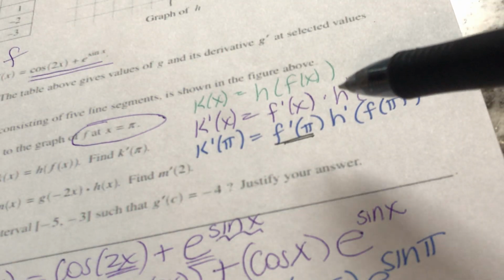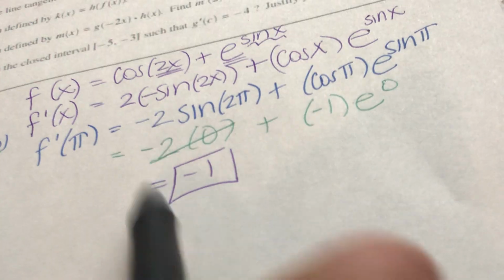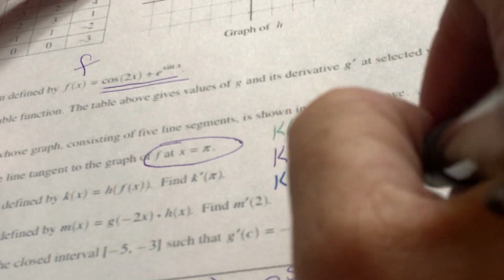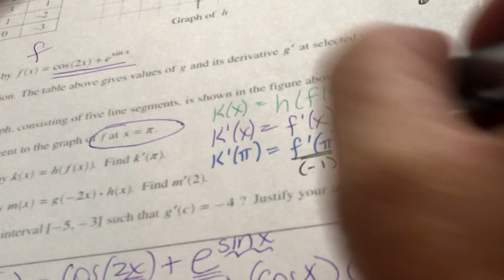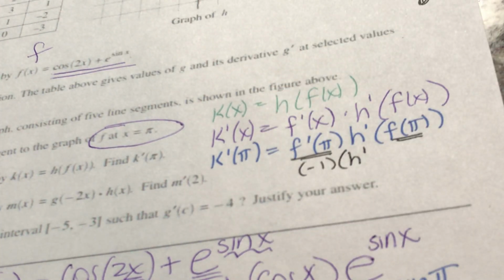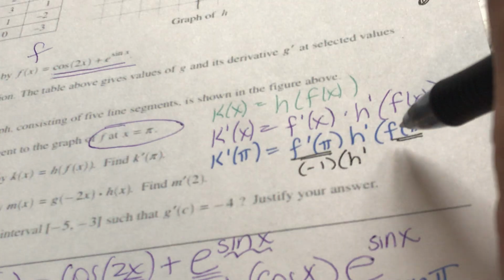All right, so f prime of pi. Remember how we did that one down here? We already did it. It's negative 1. Now, this is going to take us some steps. H prime, what is f of pi? Well, we haven't done f of pi yet.